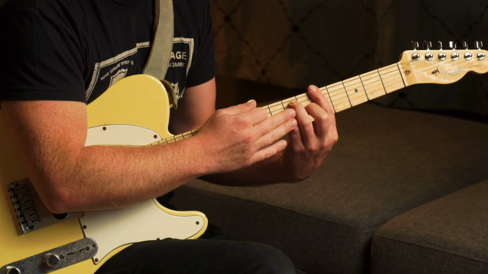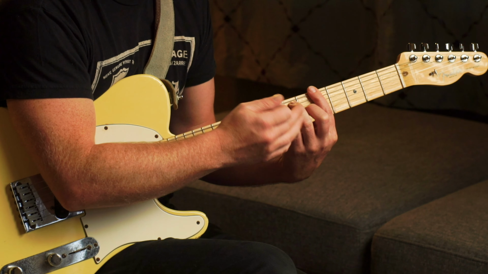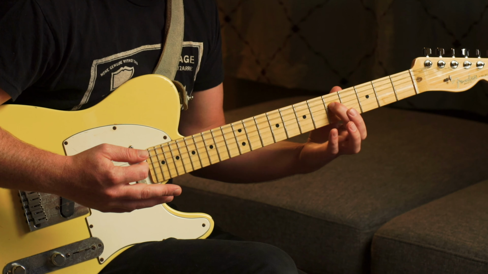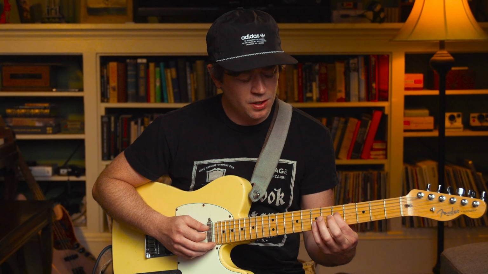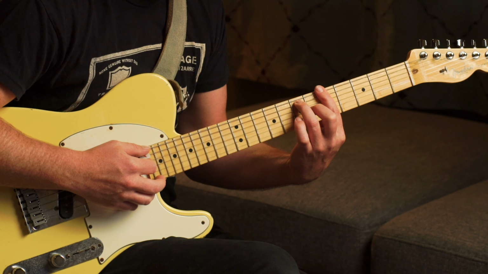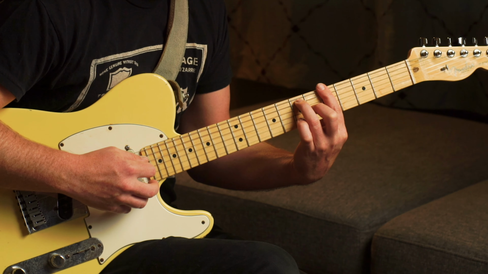Here's my major shape again on A. I'm going to remove my pinky, exposing that 4th distinct note that we're adding to the triad. In this case, that's a G, with a minor 7 interval. And that's going to make this sound.